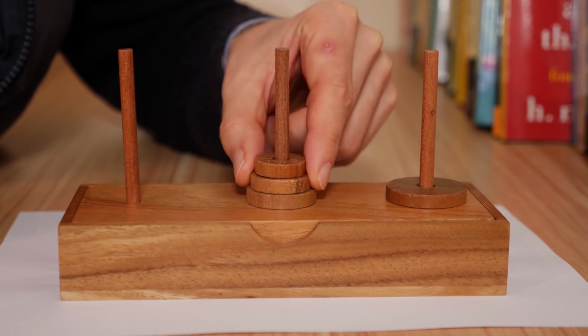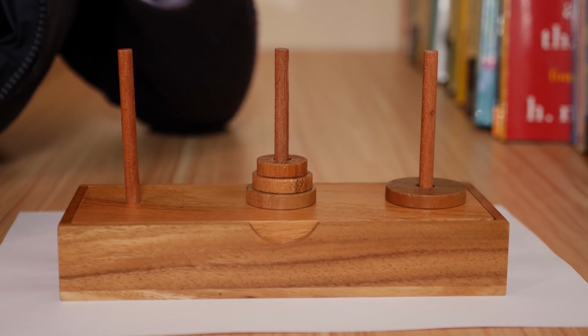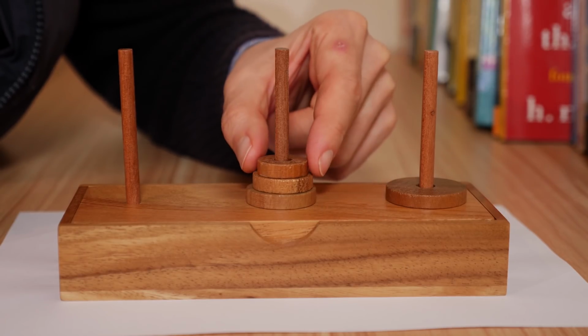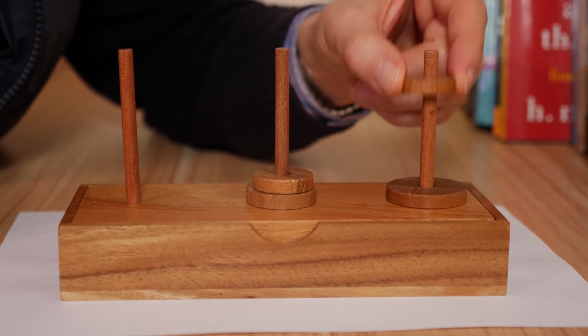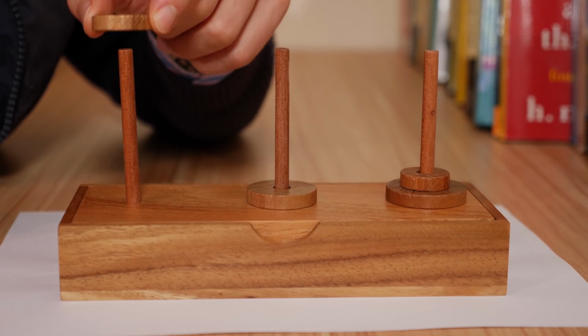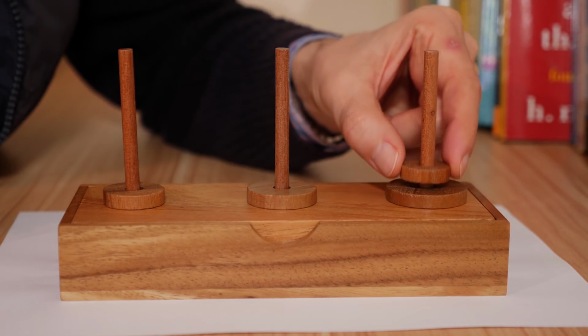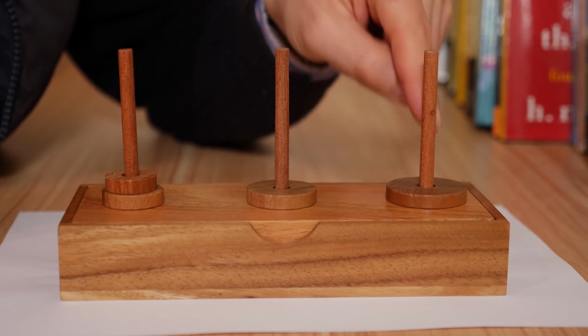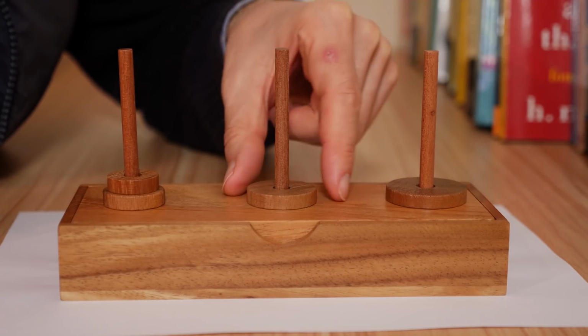We have to move these out of the way, but that breaks the rules, so we have to go back to the base case, and the base case is that we just move 1. And we move it there. And then we move this one here. And then we take this one and we move it here. And now we've moved the 2 disks out of the way.